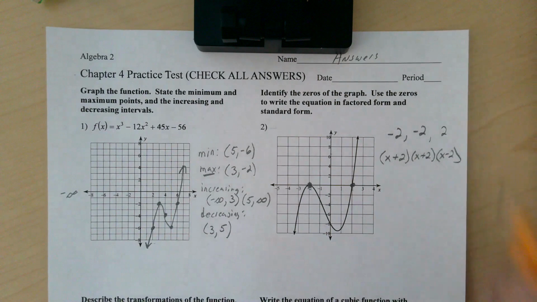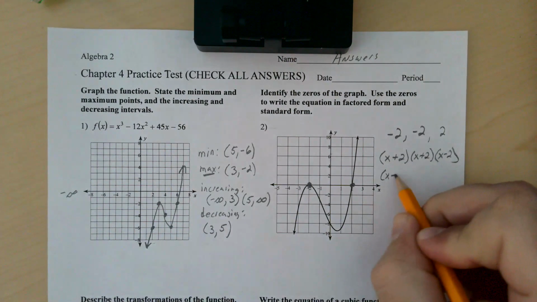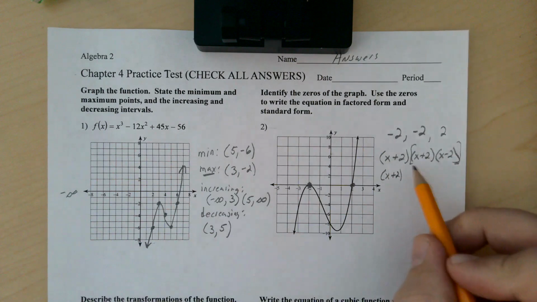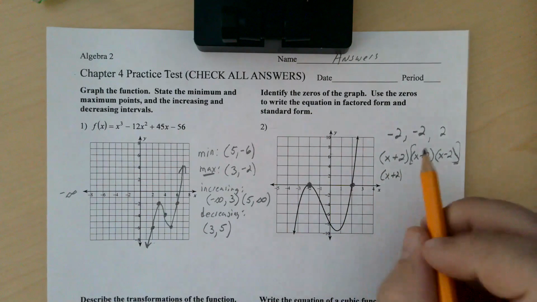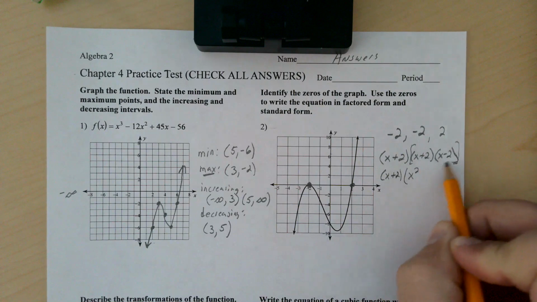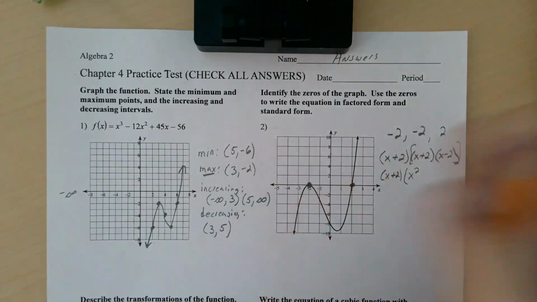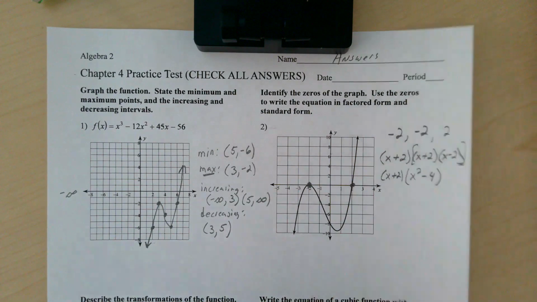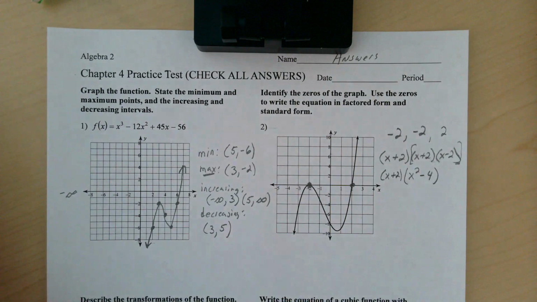So then to multiply this, I'm going to keep the x plus 2. I'm going to multiply these two things together. My outers and inners are going to cancel out. So when we do FOIL on this, we're going to end up with x squared, but then your outers and inners disappear, and we're left with -4. And then the last thing we need to do is simply do FOIL one last time.